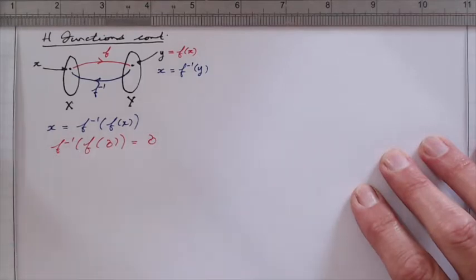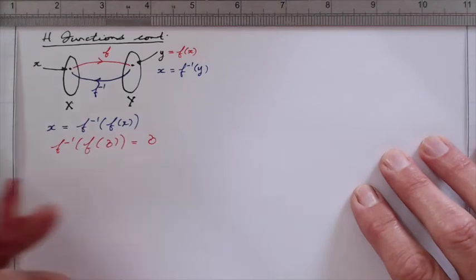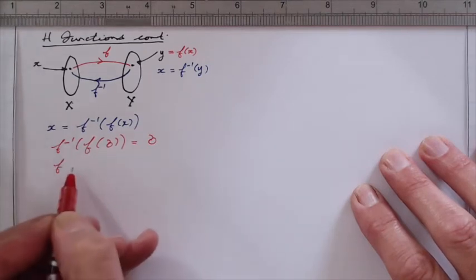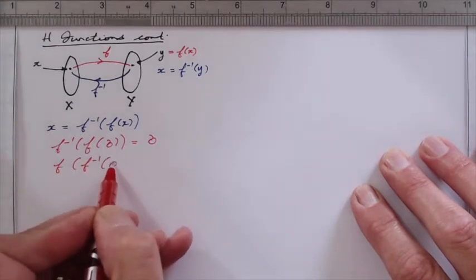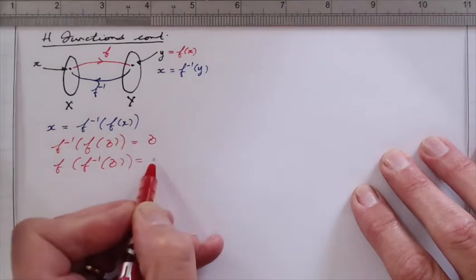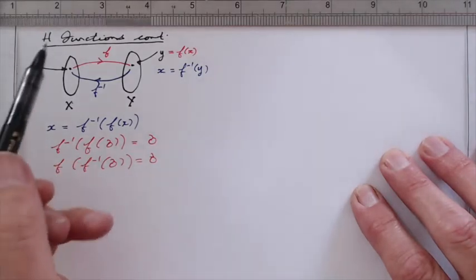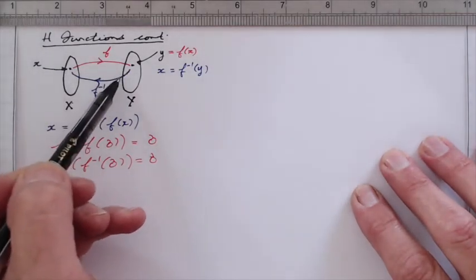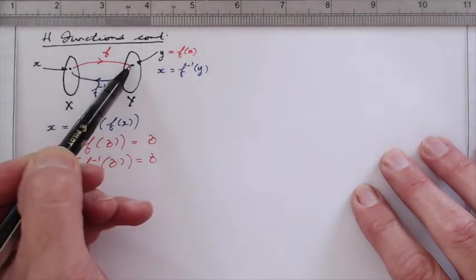And because f is just a symbol representing some function, we actually have the same statement that the function f applied to its inverse of some argument gives that argument. Essentially, this statement is like saying that if I start here from y, take this inverse function to x, and then come forward with f, I get back y again.